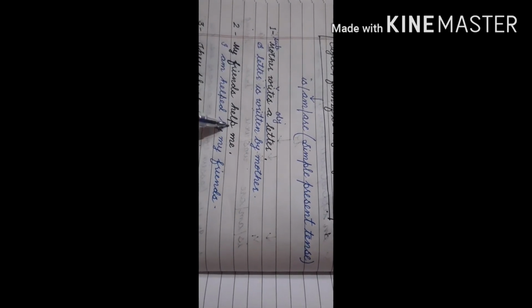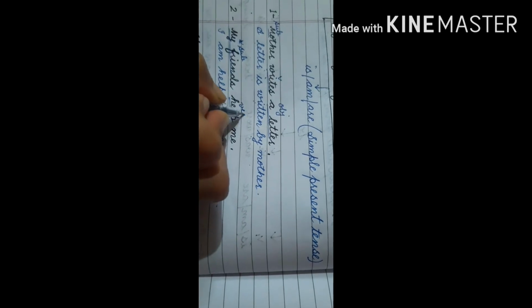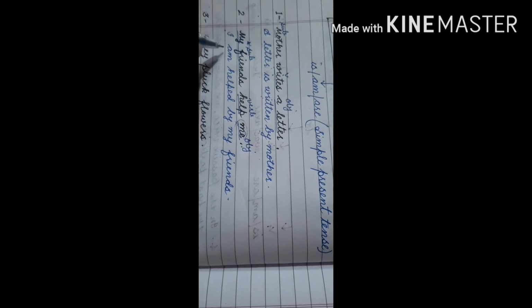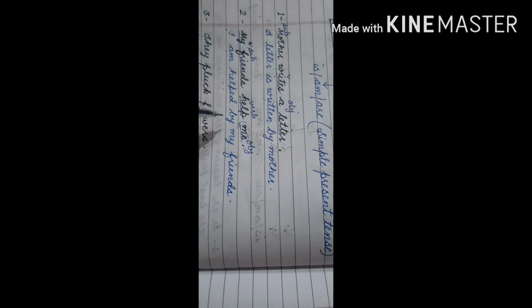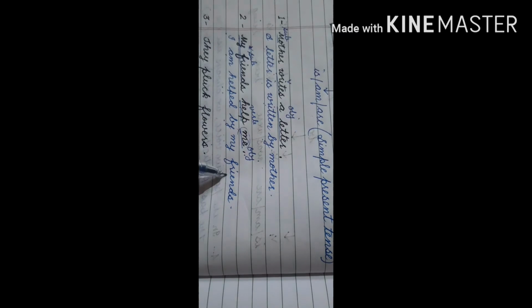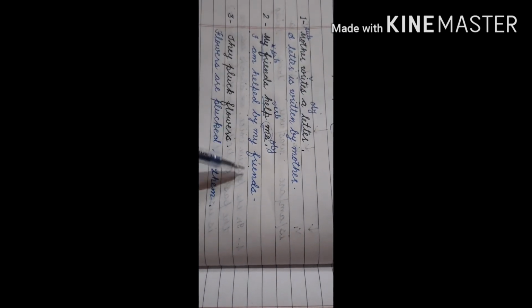Second one is, my friends help me. My friends, this is the subject, help, this is the verb. Then this is the object. So first we have to write down object. Object is me. When we change the position, it will become I. With I, we have to use am. Then third form of the verb, help, helped. After that, we have to write down by, then the subject, my friends. Now the passive sentence is, I am helped by my friends.